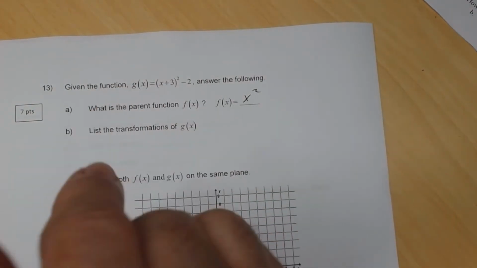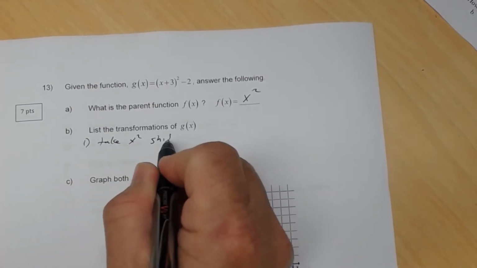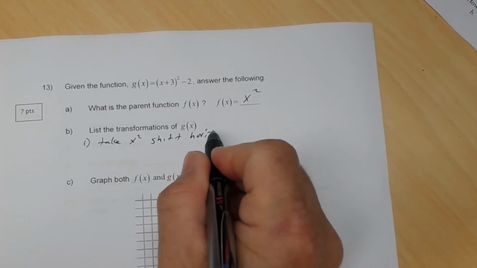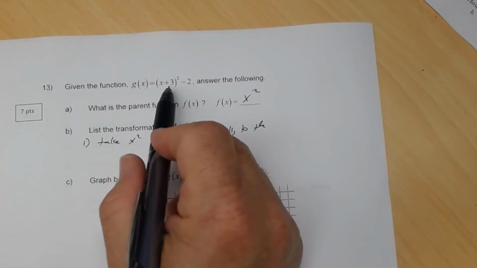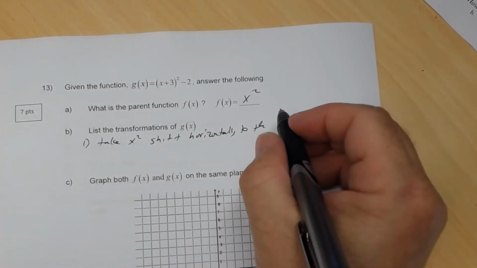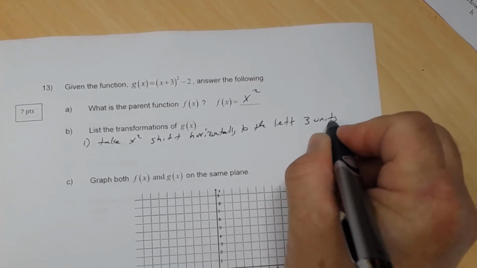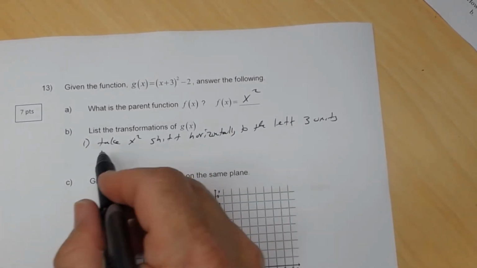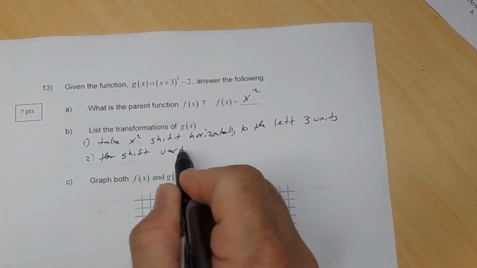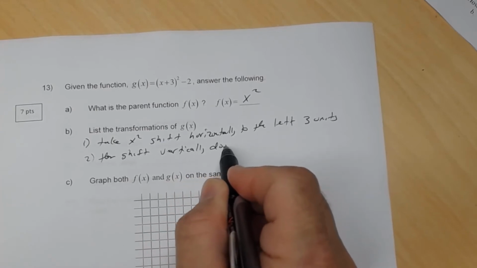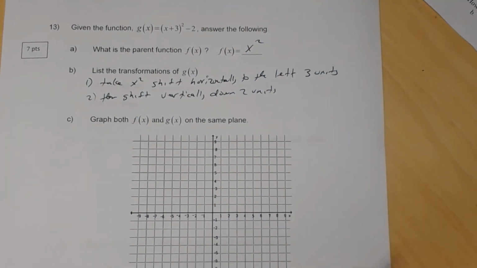So we can do a horizontal shift first. The first thing we do is take x squared and shift it horizontally, and see how it's plus 3? You do the opposite of what you would think. So you go to the left 3 units. Then I'm going to shift it vertically down two units. Okay?